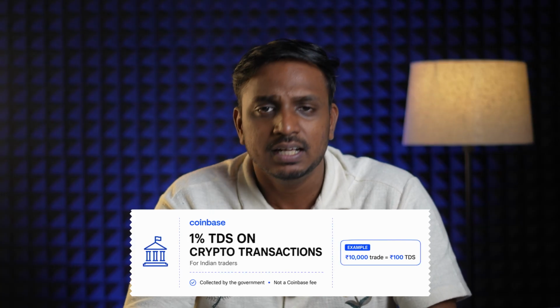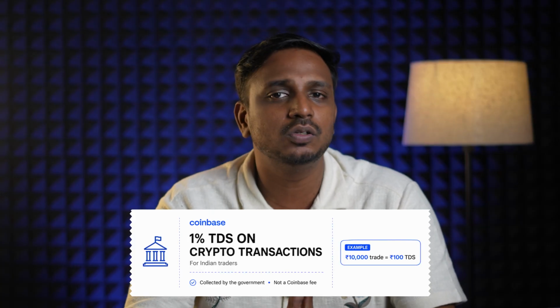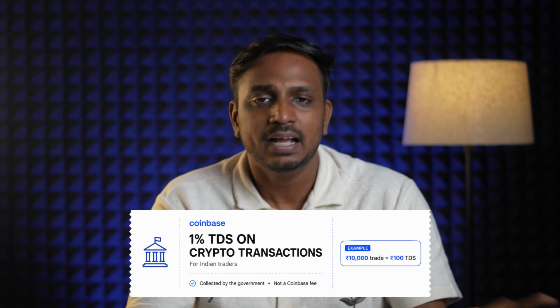On top of all of this, as an Indian trader, the government collects 1% TDS on all crypto transactions. This is not a Coinbase fee and it goes directly to the government as tax. And there are no deposit fees when it comes to adding INR.